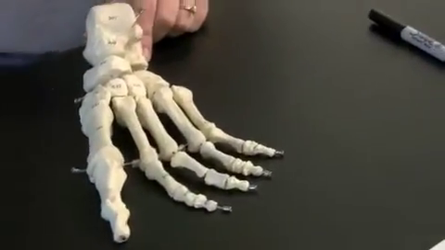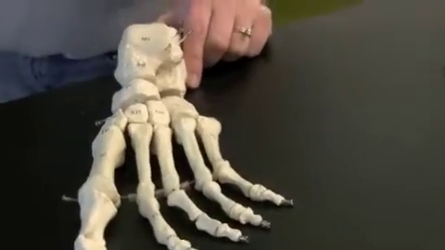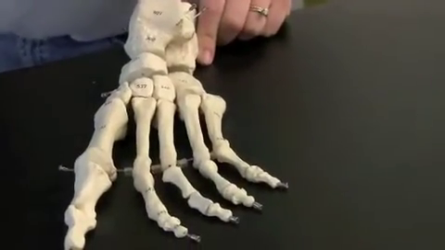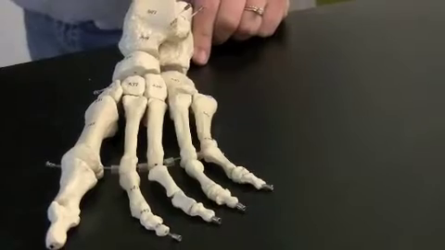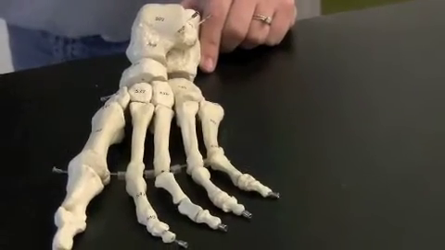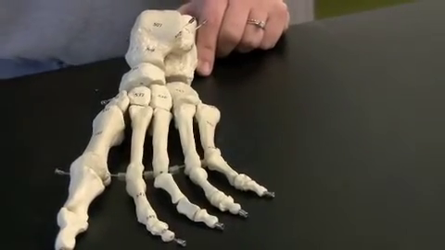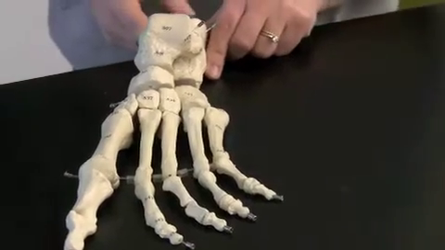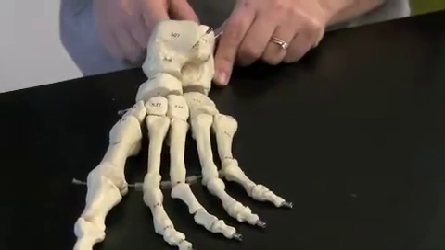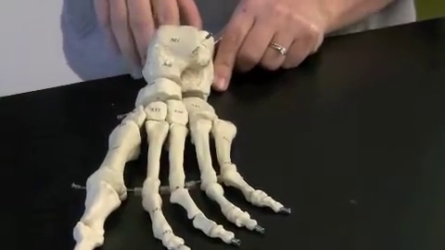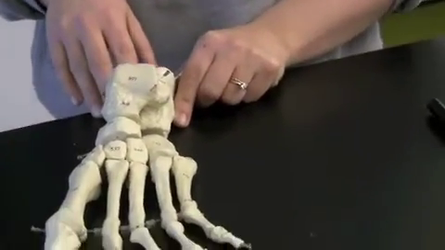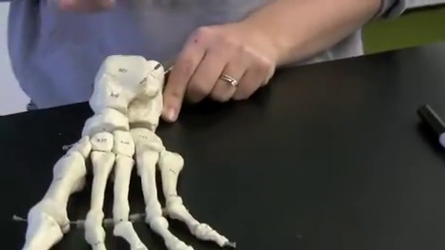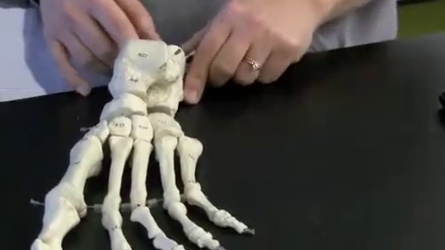The ankle has 7 tarsal bones. So instead of saying carpals, you say tarsals. There are only 7 of them, whereas there are 8 wrist bones. And the reason that there are only 7 is because the calcaneus is so big that it's the size of 2 bones that are normally found in the ankle. So the calcaneus is very large.